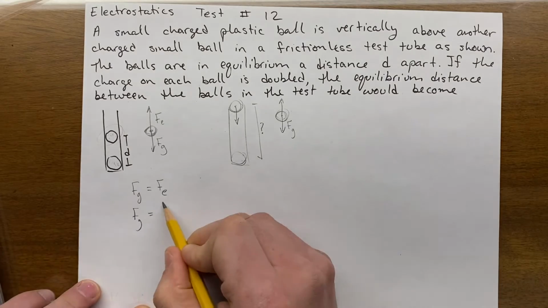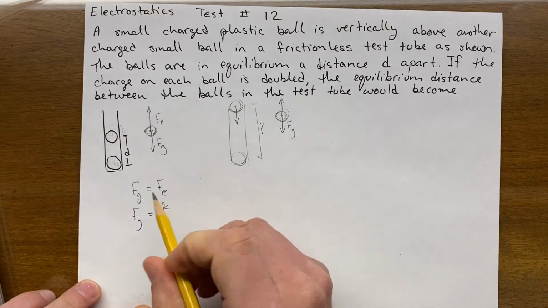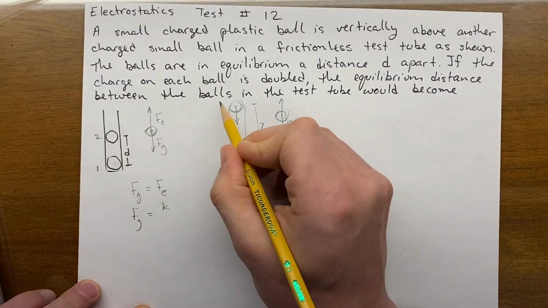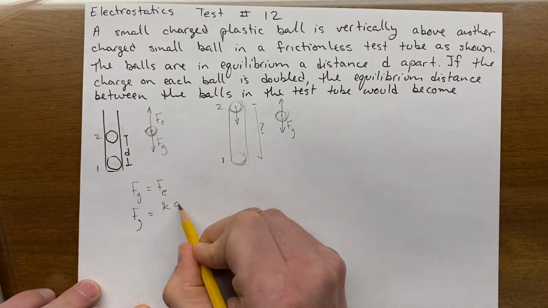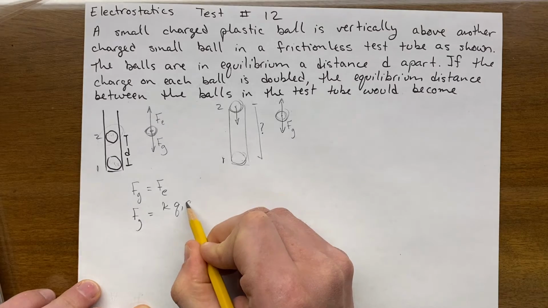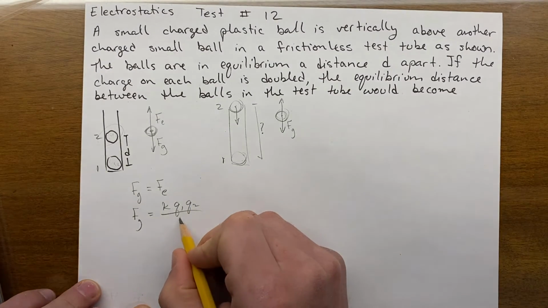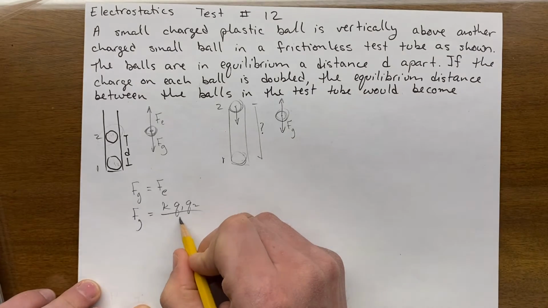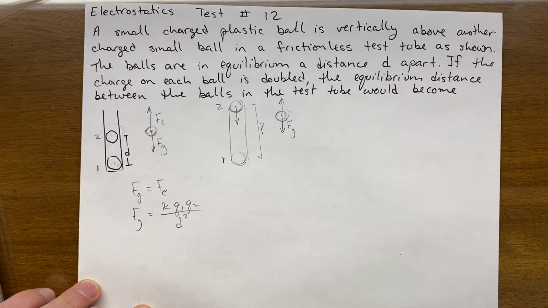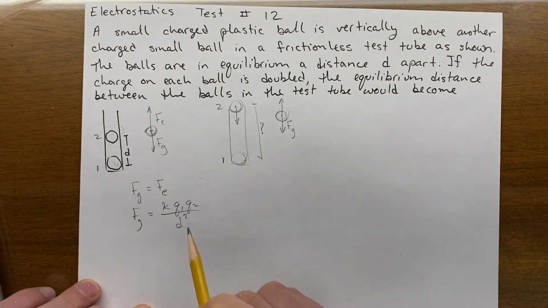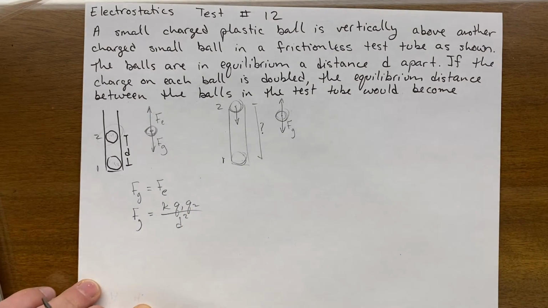But Fe is K, and let's call the bottom sphere 1 and the top 2. And we'll call this 1 and 2 over here. So this is Q1, Q2 over our distance squared. And now, these charges are going to be doubled.